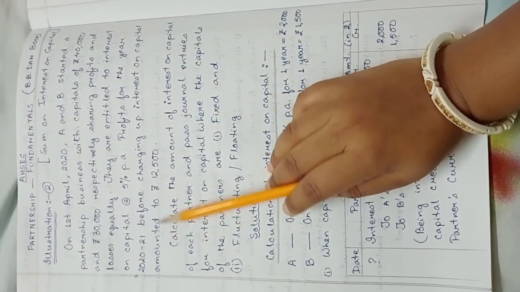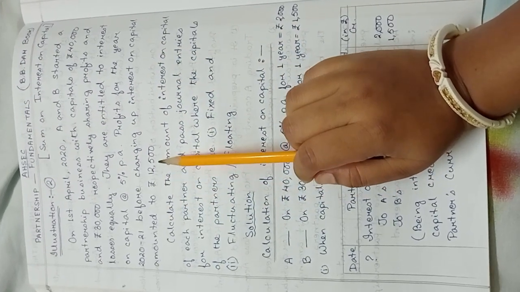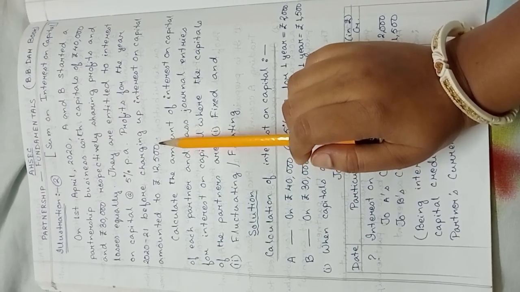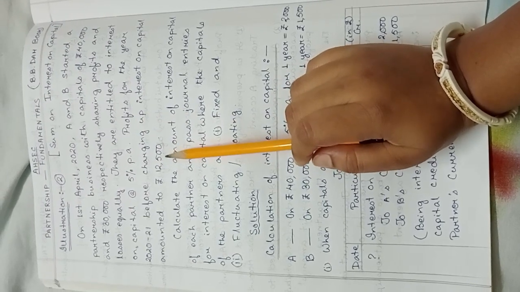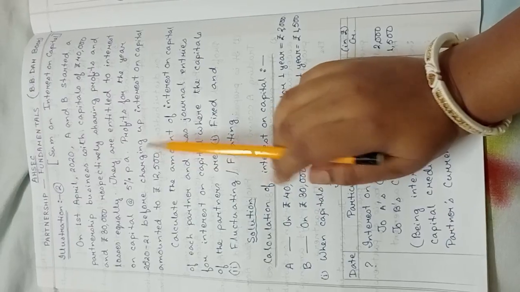Profits for the year 2021 before charging interest on capital amounted to rupees 12,500. So this line is not required in this sum. With this amount nothing can be done, no calculation is obtained.